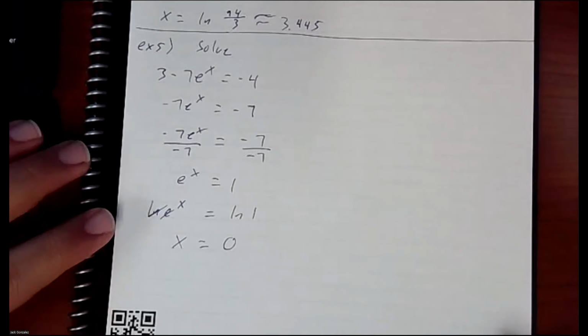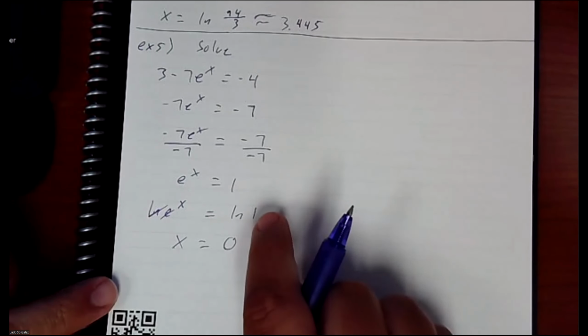No, it's undefined for -1. The logarithm's domain is only for numbers greater than 0. It's like a square root kind of, except square root's cool with 0. This one is not. It has to be greater than 0.